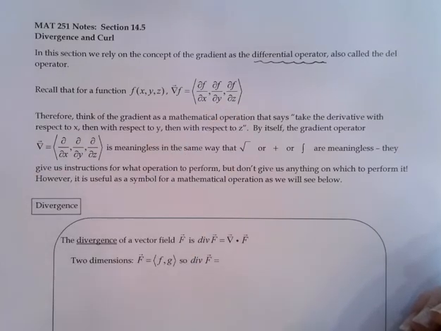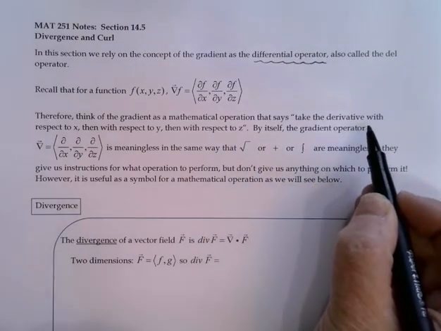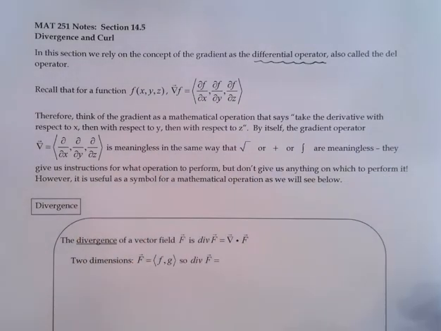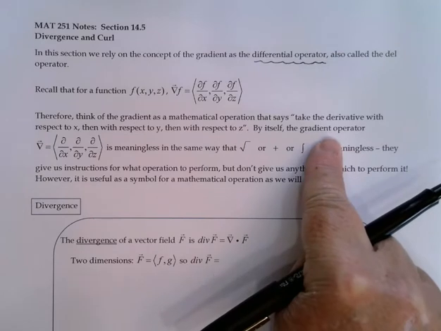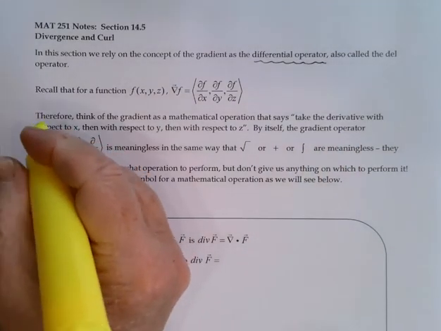We can think of that gradient as essentially a mathematical operation that says, take the derivative of whatever with respect to x, then y, then z. By itself, we could write the gradient operator this way.